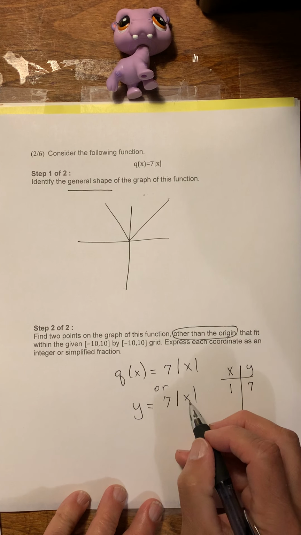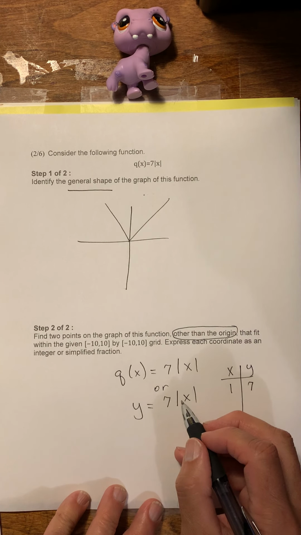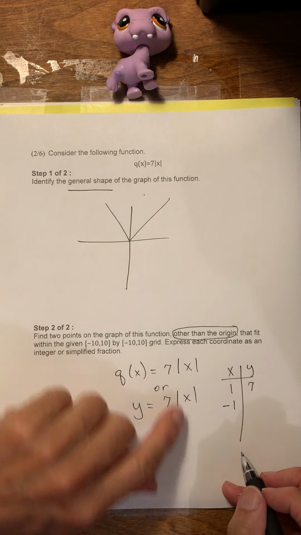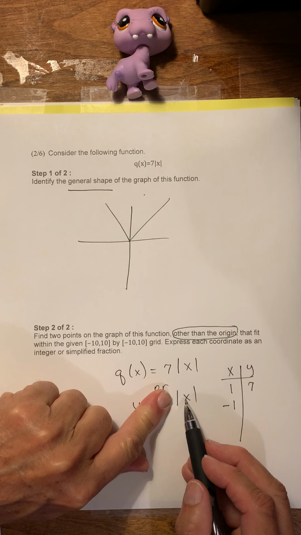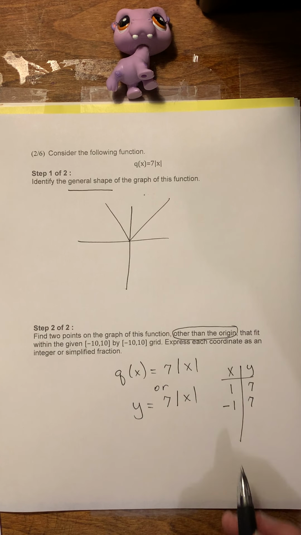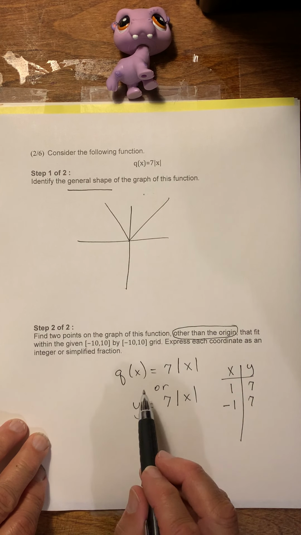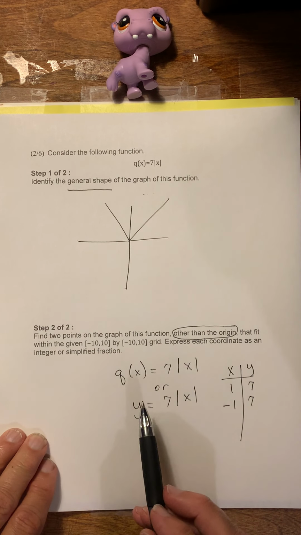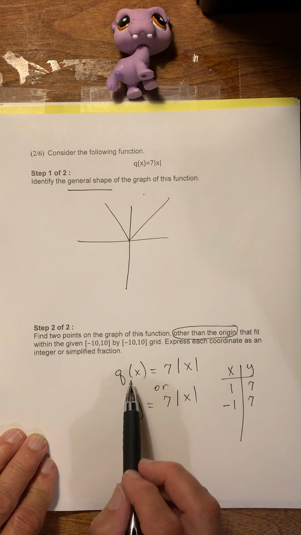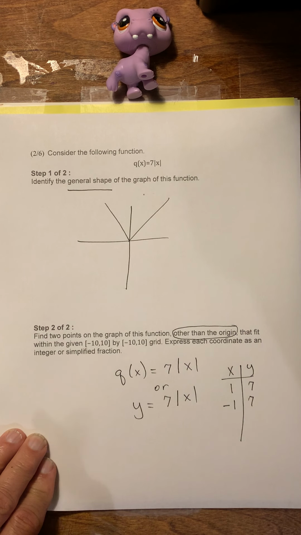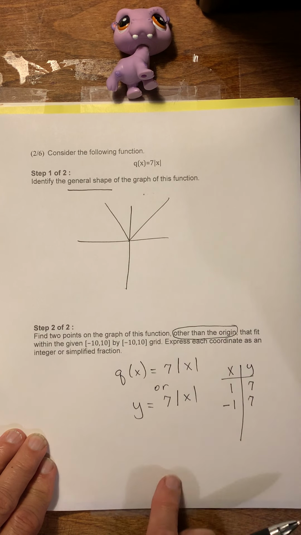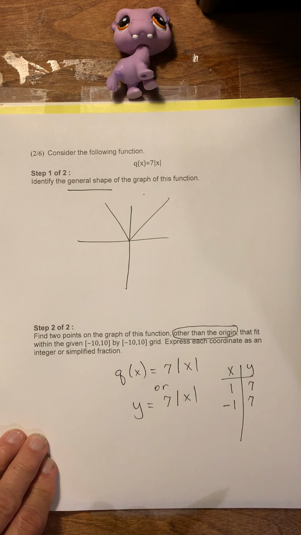Now if I pick 2, absolute value of 2 is 2. 7 times 2 is 14. That's going to be too big. So let's pick -1. Absolute value of -1 is 1. 1 times 7 is 7 also. So I got me a couple of points for this particular function. Remember, anytime it's convenient for you, you can re-express a function notation as y equals. This is especially handy when you're looking to find an x, y, a point on this particular graph.